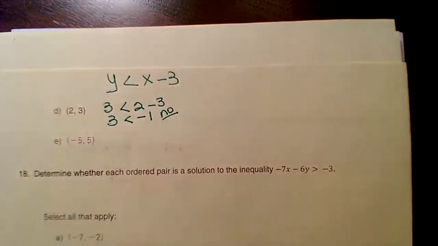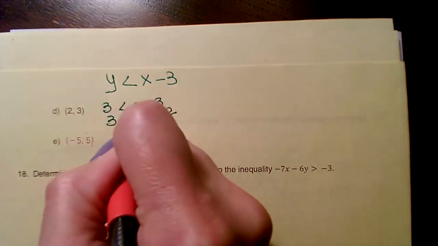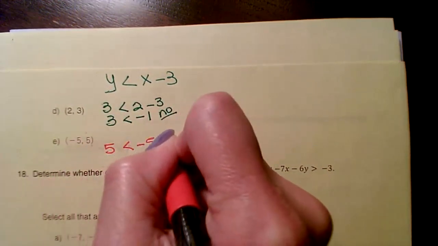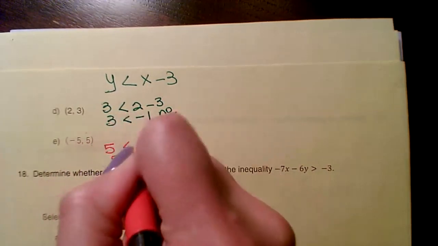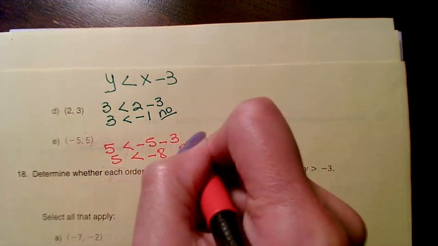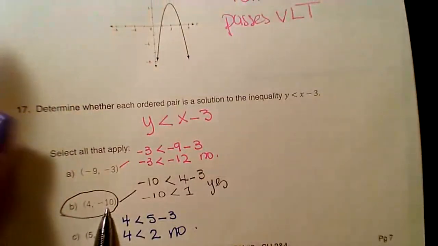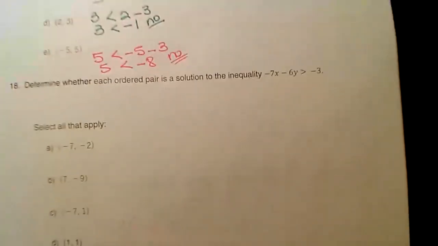No? And let's do the last one. It will be 5 less than negative 5 minus 3. 5 less than negative 8. No. So only one, which was this one. The other ones were not, okay? But we still have to do them all.